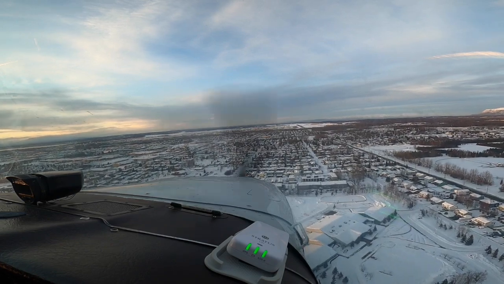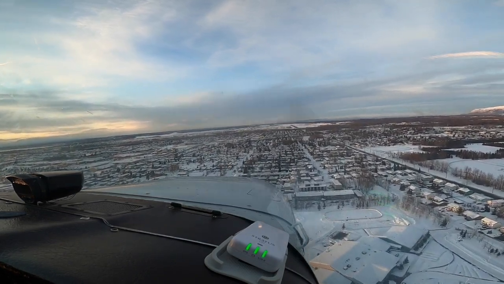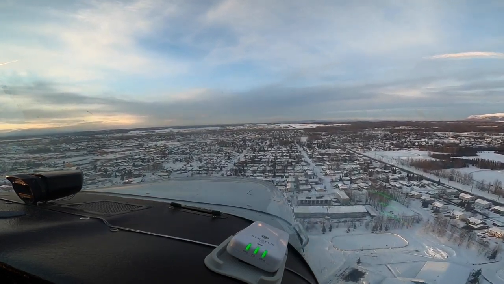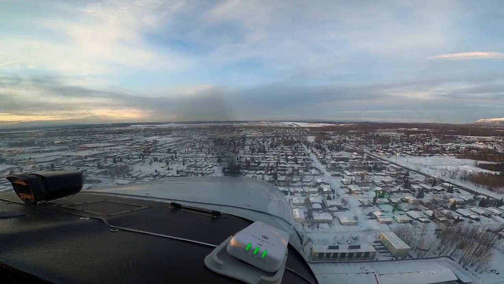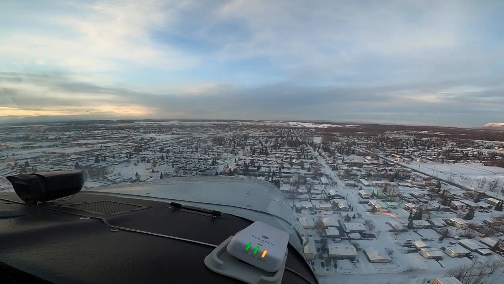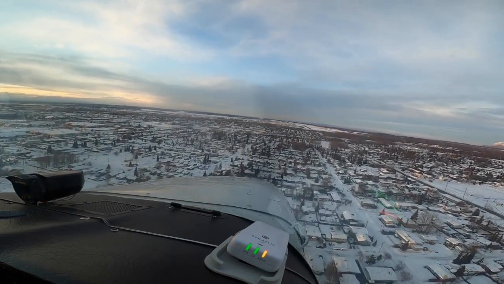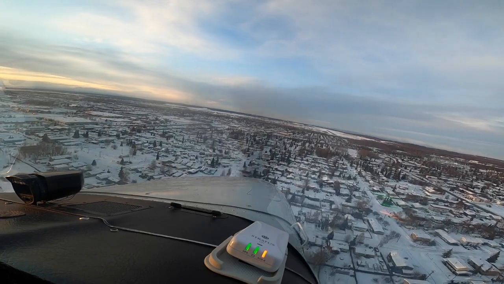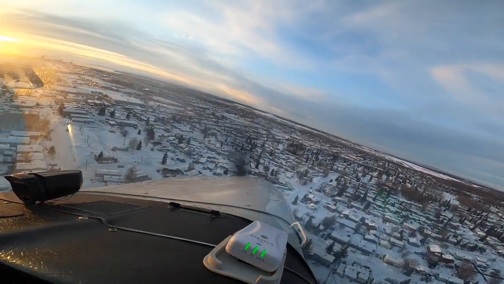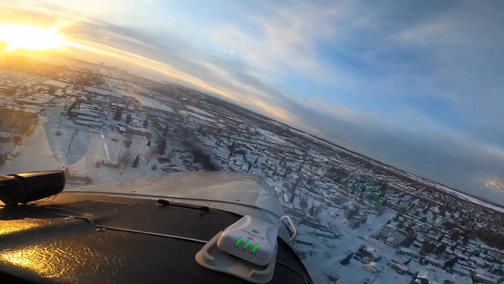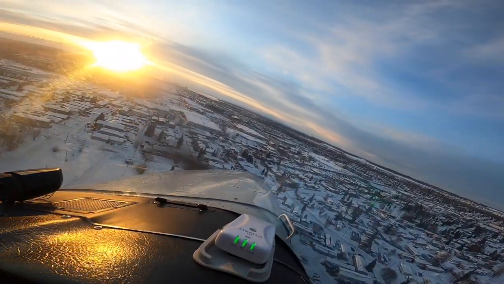Well, as we head on our base to final on this gorgeous March evening, just a couple reminders that I'm not a flight instructor, and to make sure you review all the FAA material. It does change, so don't take this all as gospel. Hopefully it's helpful for you as you fly into Merrill Field.